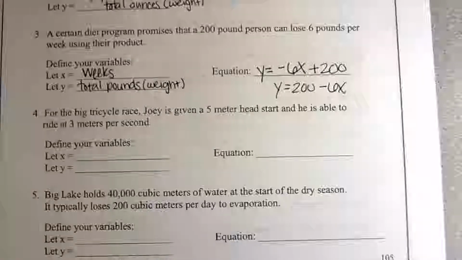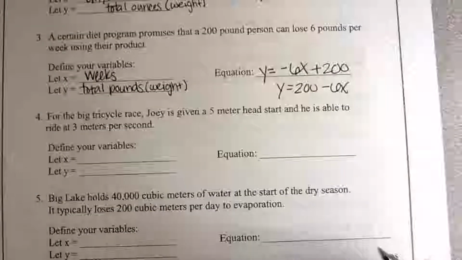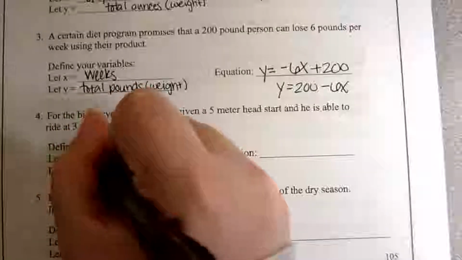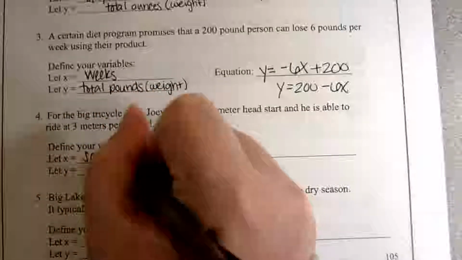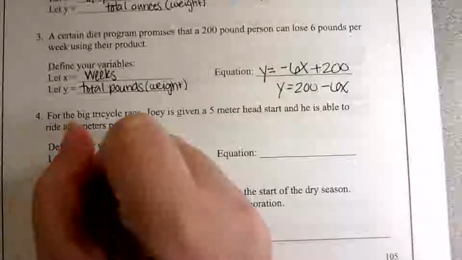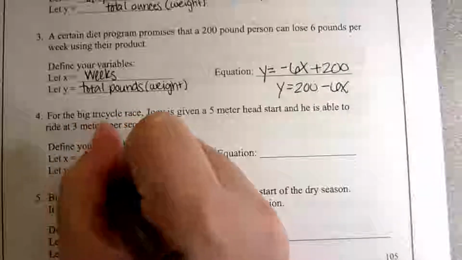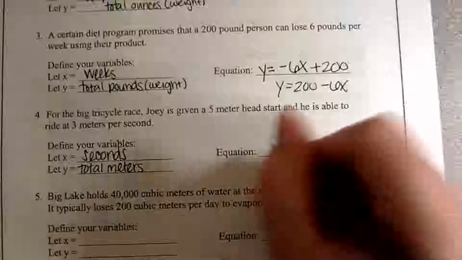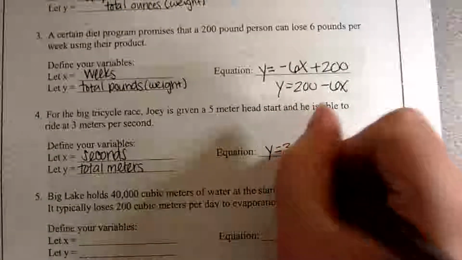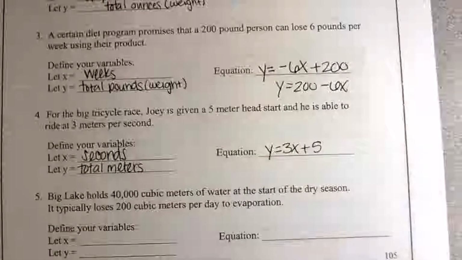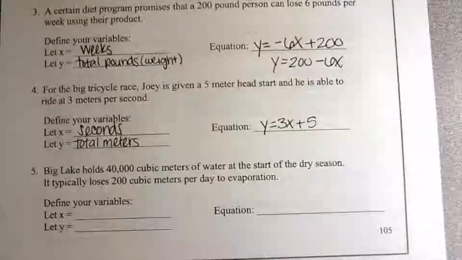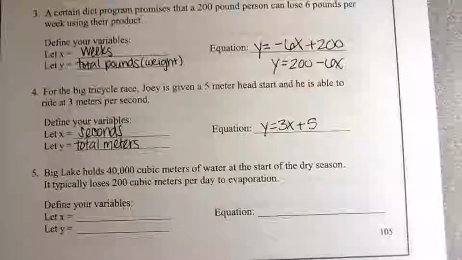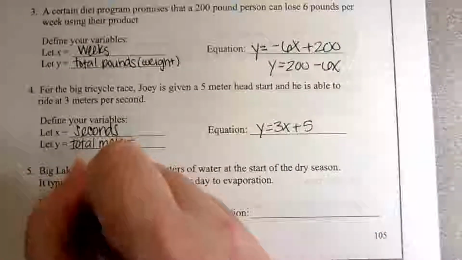For number 4, what is x? Seconds. And what is y? The total meters. So what's the equation? y equals 3x plus 5. And number 5, what is x? Days.